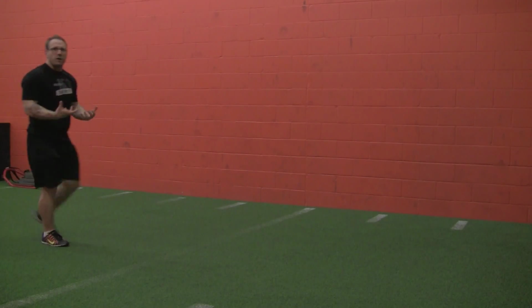So really what we're looking at first is the task at hand. To determine if it's optimal, in my mind, we have to see if it's happening naturally.